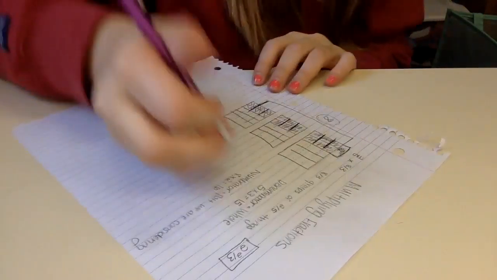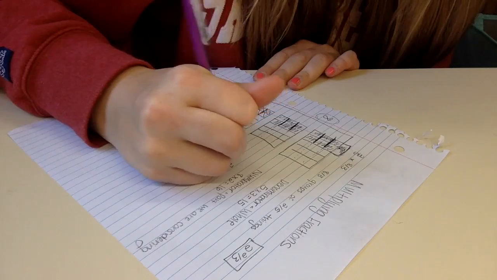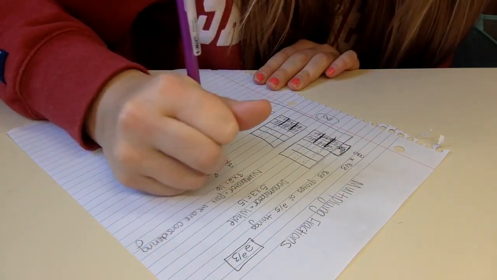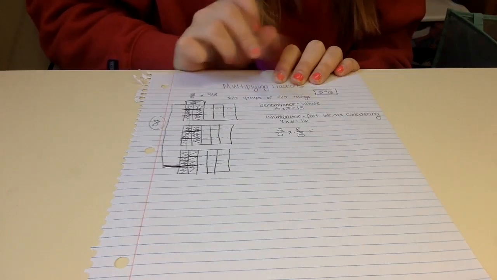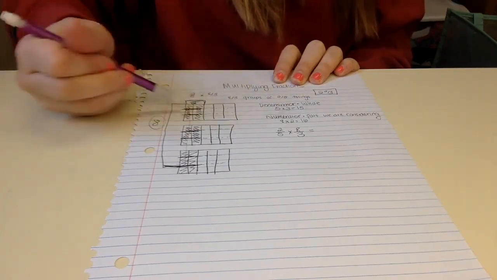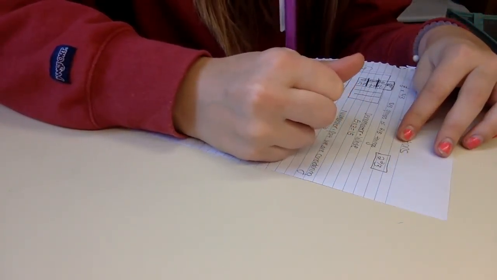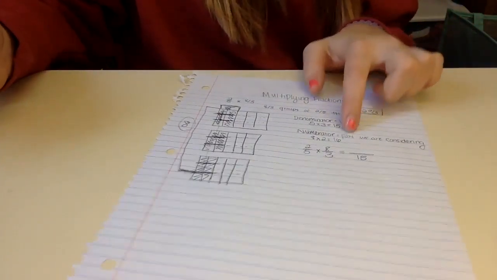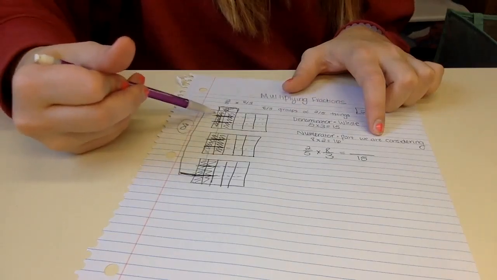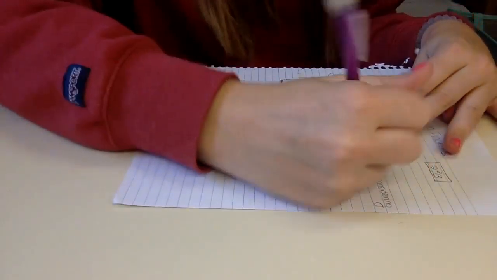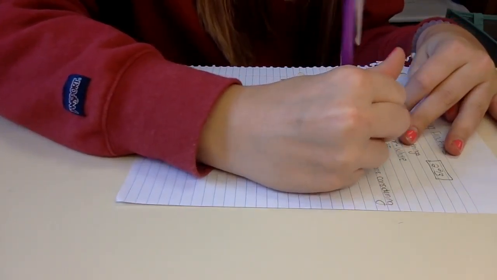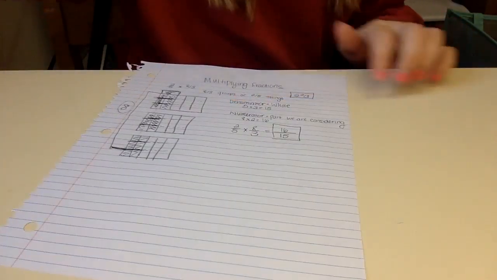So we can set it up: 2/5 times 8/3. Well, our denominator, which is our whole, says that it's 5 times 3, which gives us 15. And our numerator says that it's the part we are considering, which is these 8 pieces of these 2 rows, which gives us 16. And so our answer is 16/15.